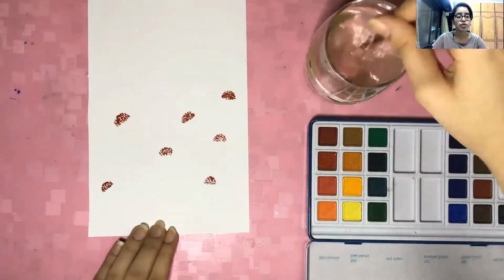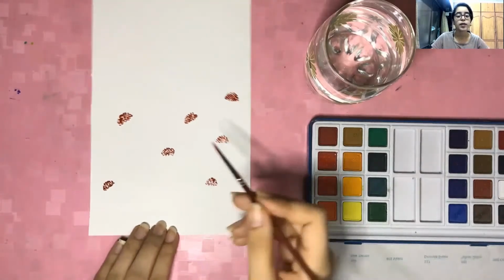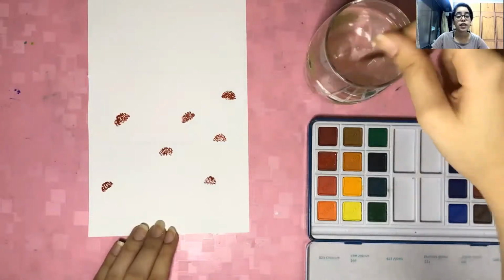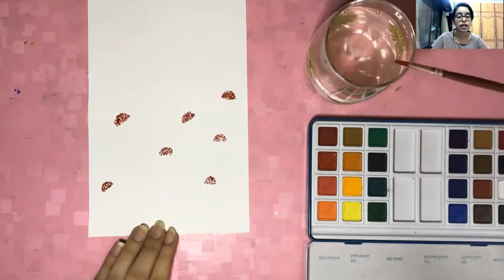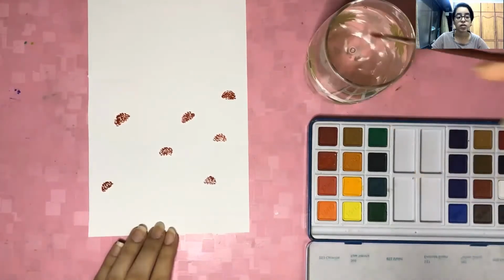Okay. So now all of you just clean your brush. Make sure the entire brown paint is rid away from your brush. And then you now need to take some yellow paint into the brush.